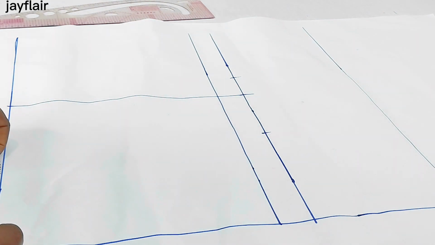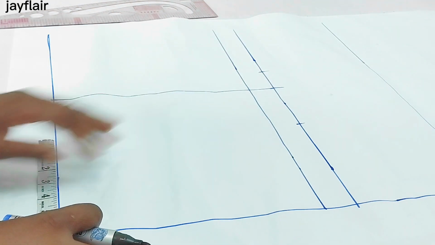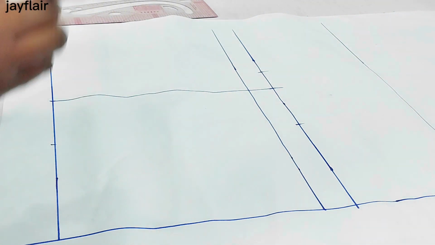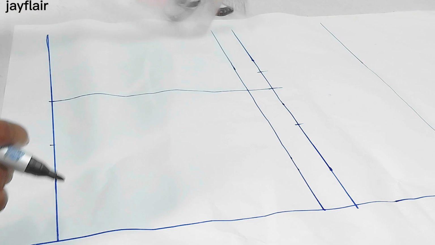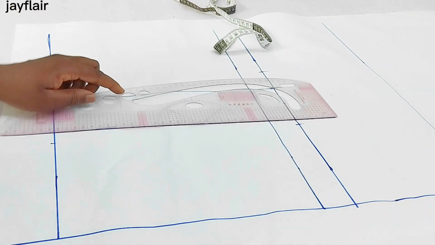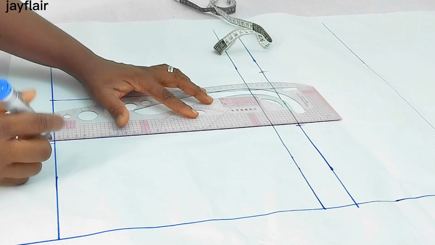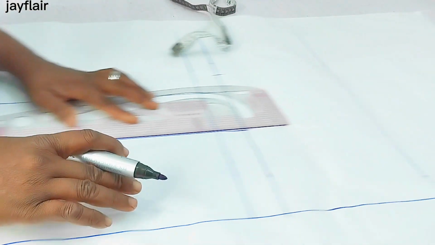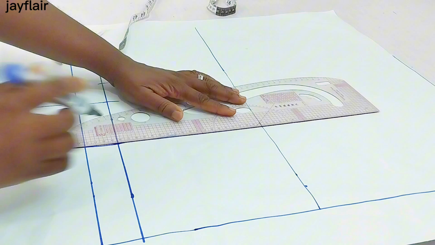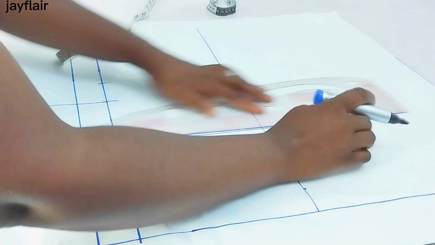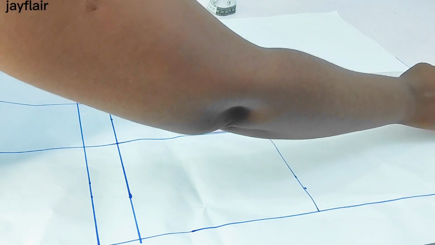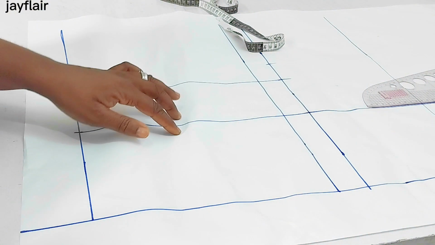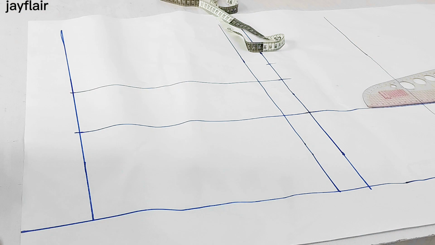I'll also do the same thing on the waistline. I'll mark the same measurement on the waistline. So my balance line is from the waist all the way to the hem of my pants. So I'll just extend it down to the hem line. So this is my balance line or my grain line.